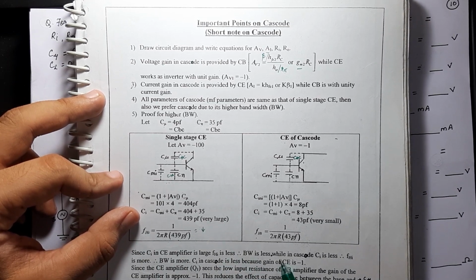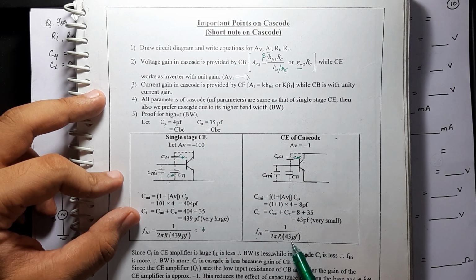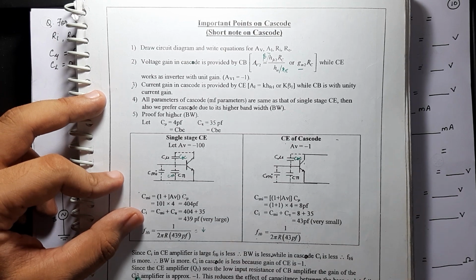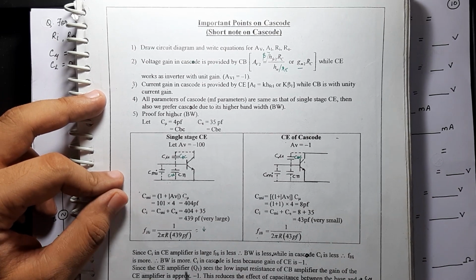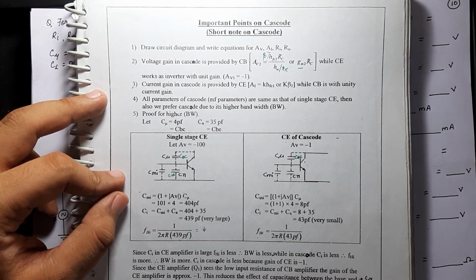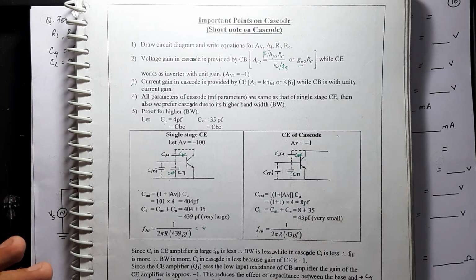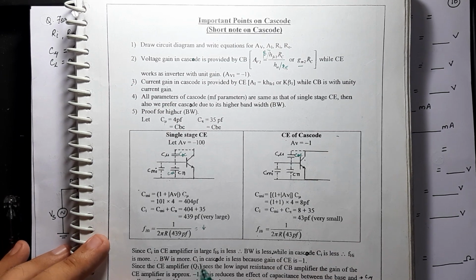But of course, in Cascode, CI over here is 43 picofarad compared with 439, almost 10 times less. CI is less, therefore FHI is more, therefore bandwidth is more. The most important point about the Cascode configuration is that we have a better bandwidth number. The more the ratio, the more bandwidth we can use, the more frequencies we can operate on. But of course, CI in Cascode is less because the gain of CE is -1.